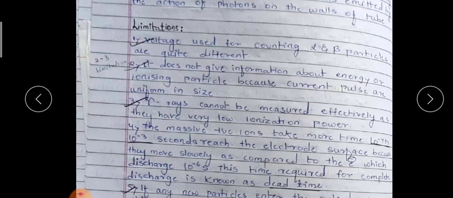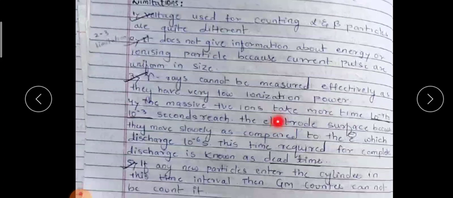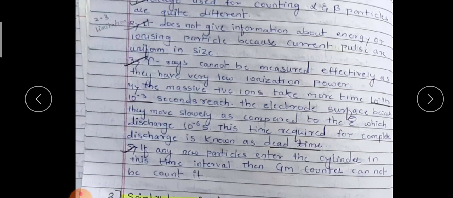The massive positive ions take more time, 10 raised to minus 4 to 10 raised to minus 3 seconds, to reach the electrode surface because they move slowly compared to the electrons, which discharge in 10 raised to minus 6 seconds. This time required for complete discharge is known as the dead time. If any new particle enters the cylinder in this time interval, then the GM counter cannot count it.